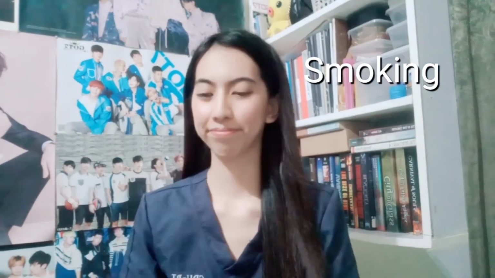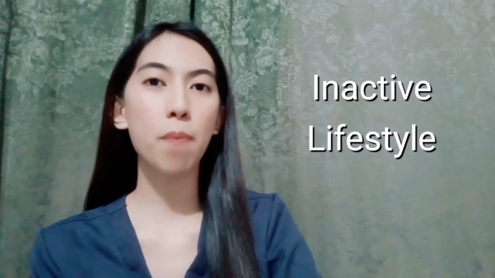Smoking releases toxins in the blood which can clog up the arteries. So if you are a smoker, slow it down a bit or stop and try to find other hobbies. Lastly, having an active lifestyle, which is common to most of us, especially during this time. But just do some cardio every day, because the heart is a muscle, and the more active it is, the healthier it will be.